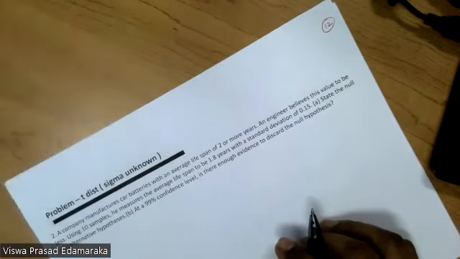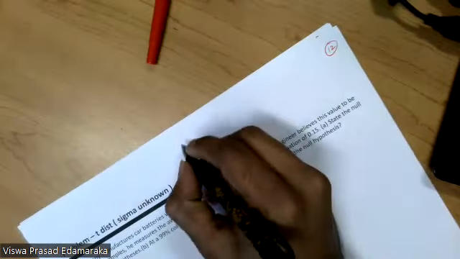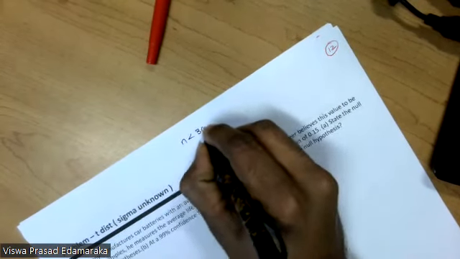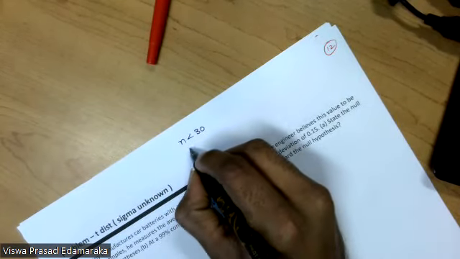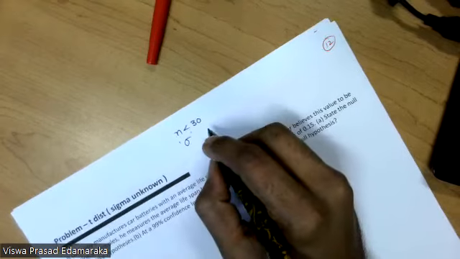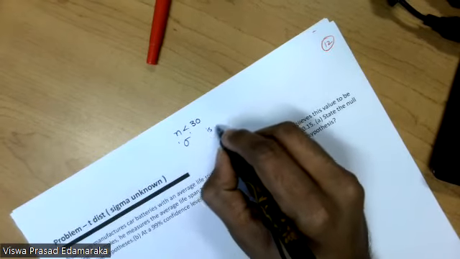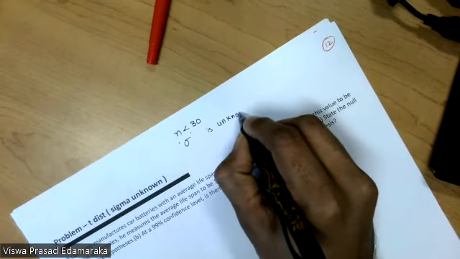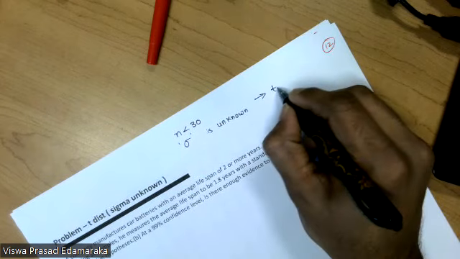We know the condition for T distribution is that the sample size is less than 30 and sigma, that is the population standard deviation, is unknown. So we will implement T distribution.